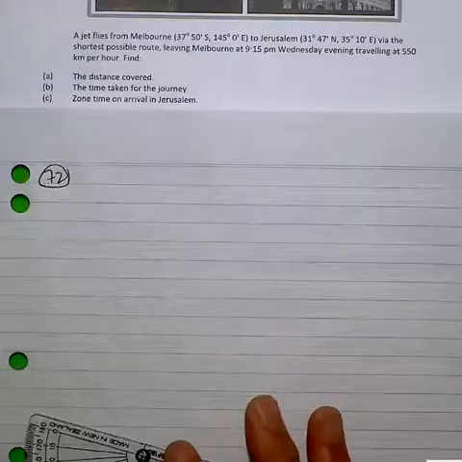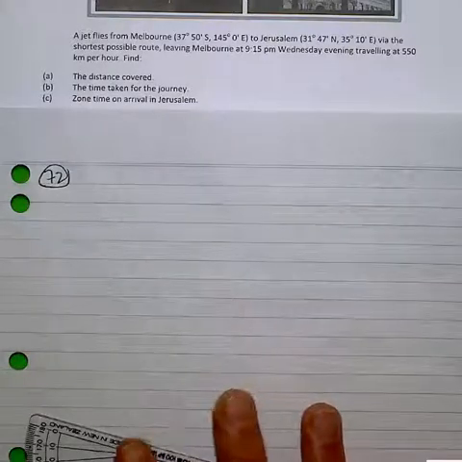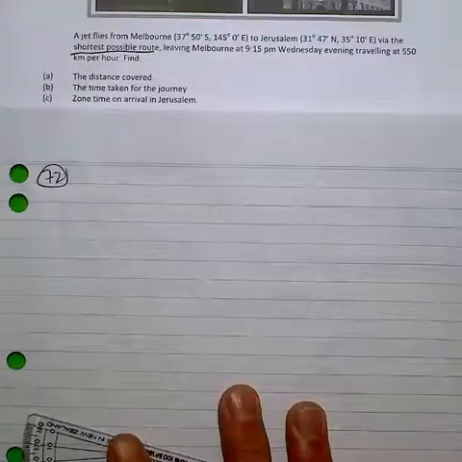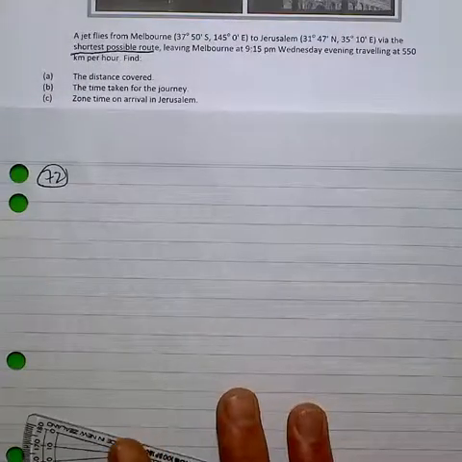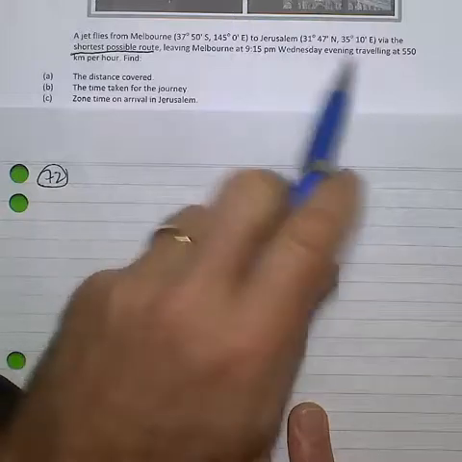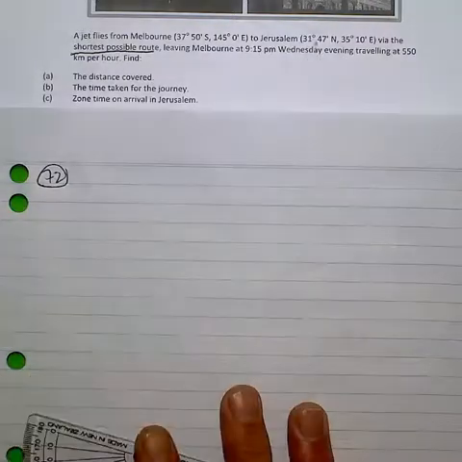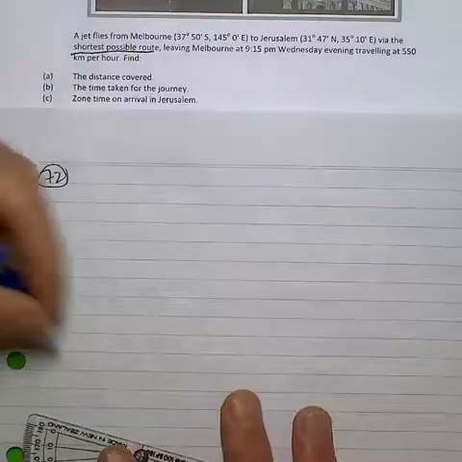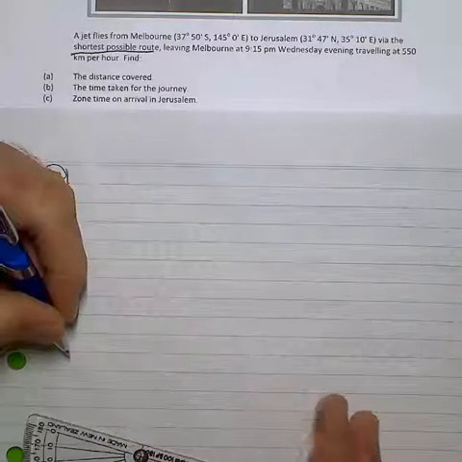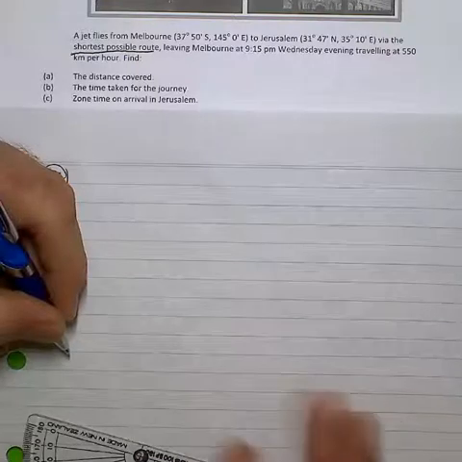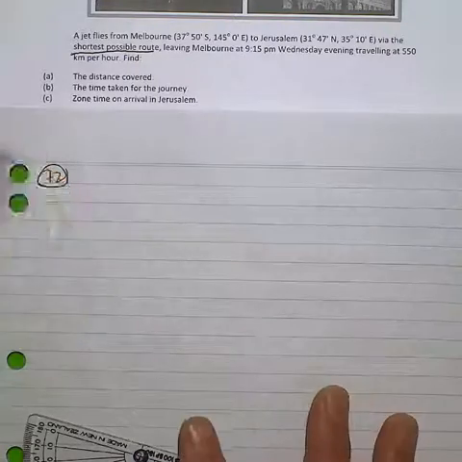In question 72, we're looking, once again, at the shortest possible route. So that means we need to find cos theta, theta subtended at the centre of the planet. They're both in the eastern hemisphere, so there's around about 110 degrees difference. So we'll work the longitudinal difference, find theta, and then we can work through the distance, the time, and then the zone time on arrival.